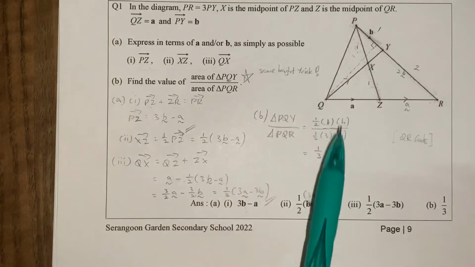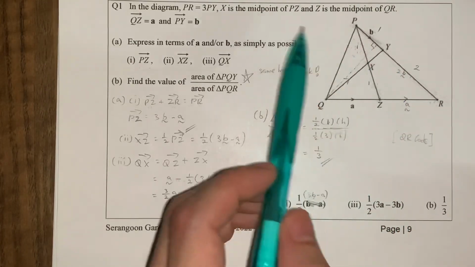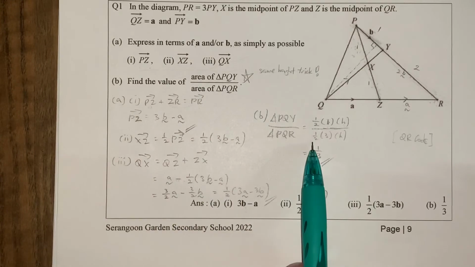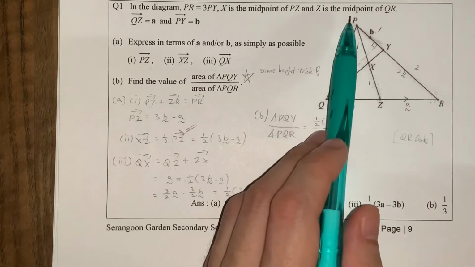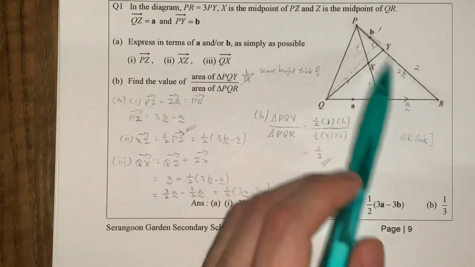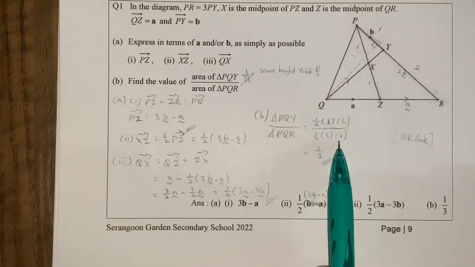And then for the bigger triangle, this is the base. Again, it's also half base times height. So again, I have the half, I have the base. Now the base I put 3 because the base is 3 units, also called 3 proportions, 3 parts compared to this. That's why this is 3. And the height is the same.